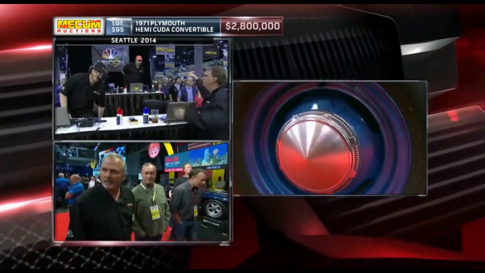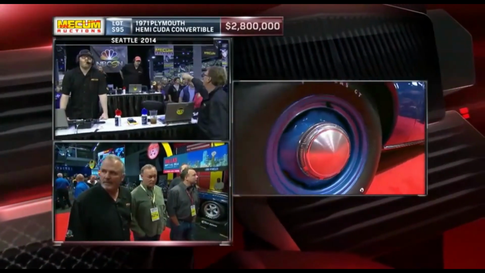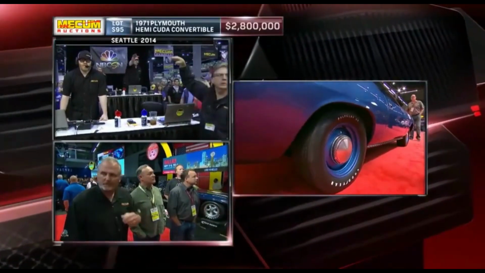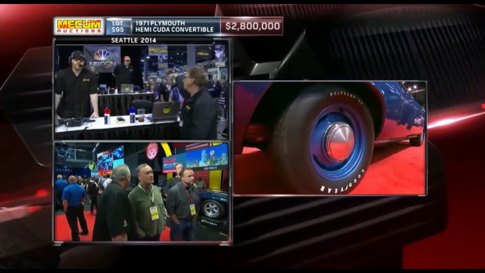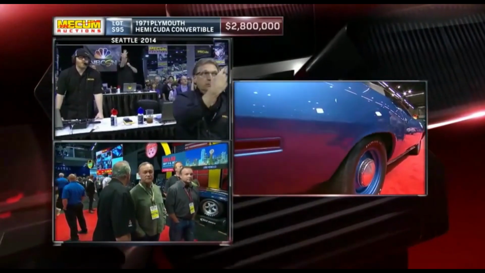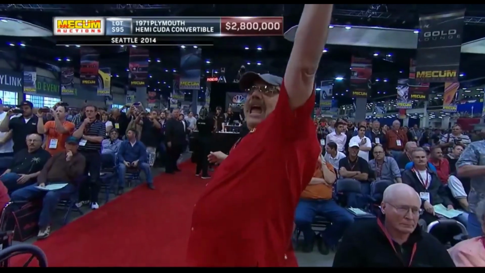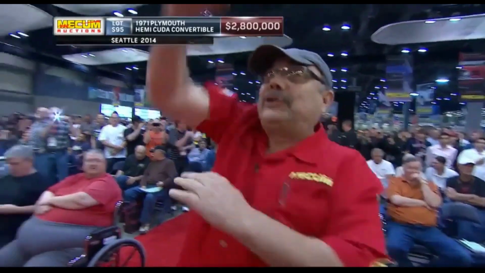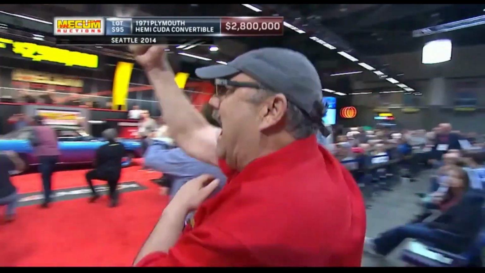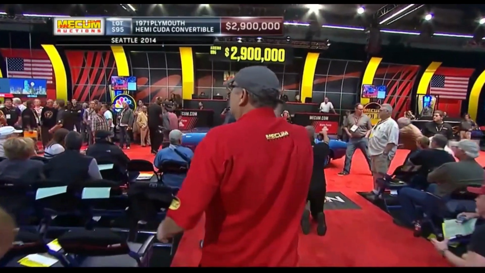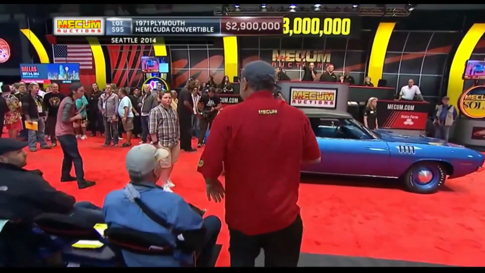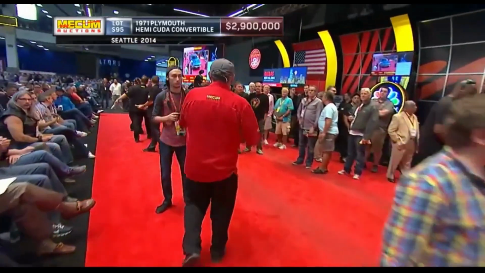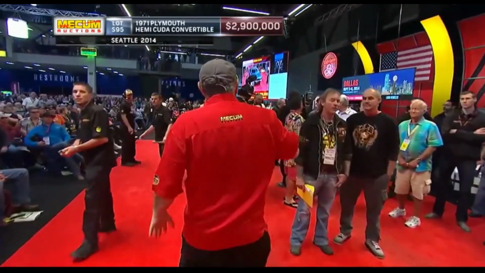Love the plain steel wheels with the hubcaps. We got a nice look inside the cockpit. No console between the bucket seats, but that pistol grip shifter has a commanding presence of its own. No console needed on this one. $2.8 million. Guys, let's not underestimate the impact of the provenance of this car. It is extremely well documented all the way back to the original owner. There's very, very few gaps in the provenance and documentation.